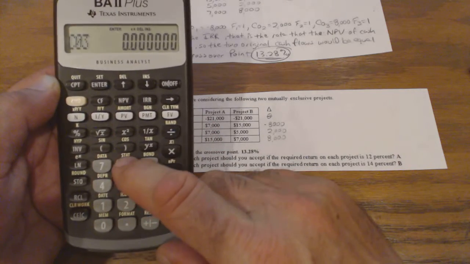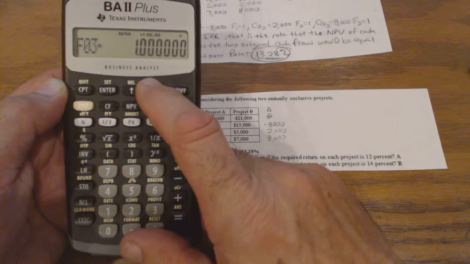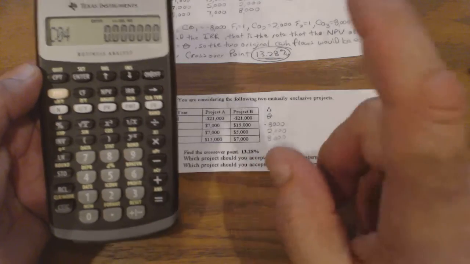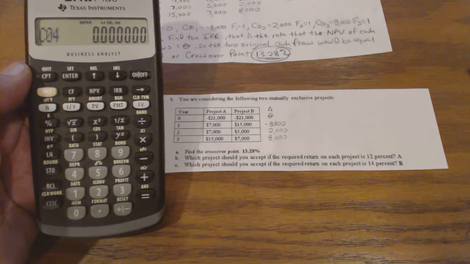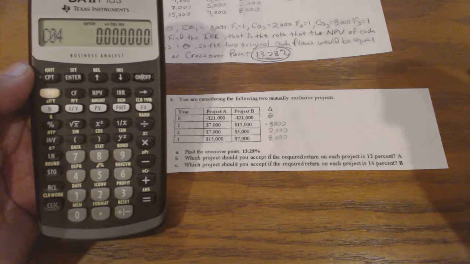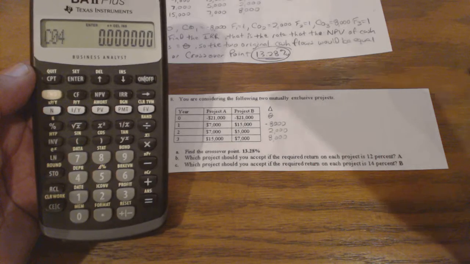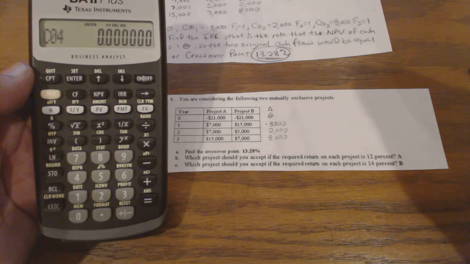And then you got a positive 8,000, enter, go down to the frequency. Now remember, with the crossover, you want to figure out the IRR, not the net present value. The IRR tells you the interest rate at which your net present value equals 0.